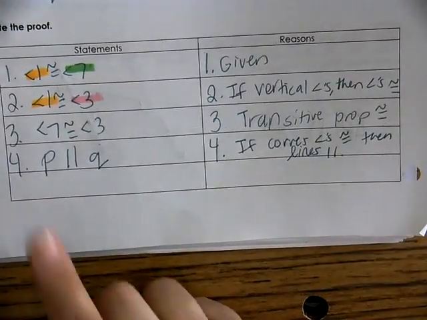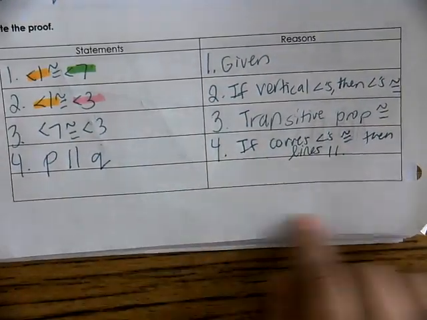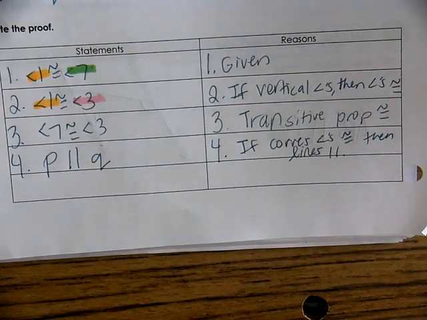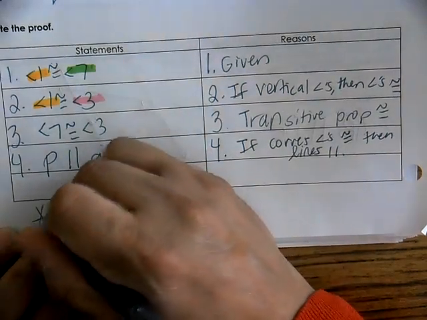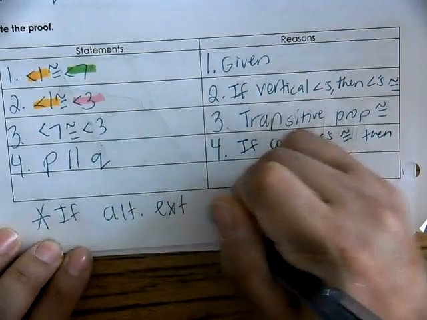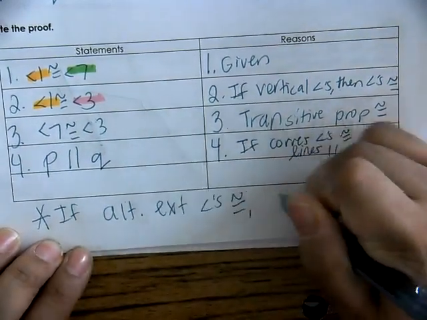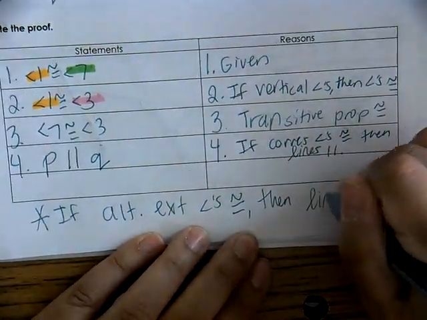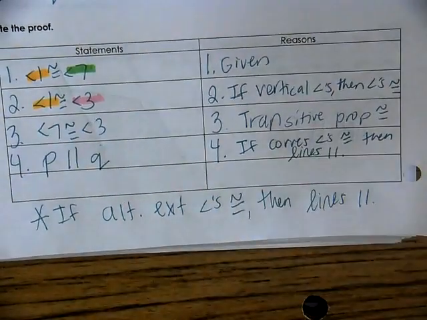Okay, and at the bottom here, I'm just going to write down what the alternate exterior angles theorem was in terms of what's on your yellow sheet, because like we did that up at the top with the three of them, I want to make sure you have the last one as well. If alternate exterior angles congruent, then lines parallel. Right, that's the last one.